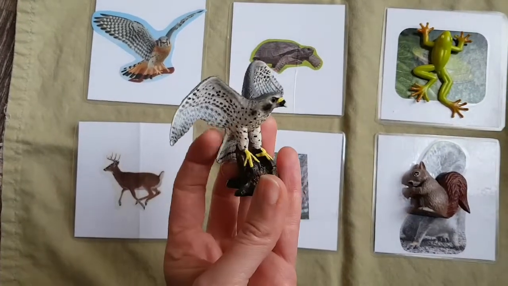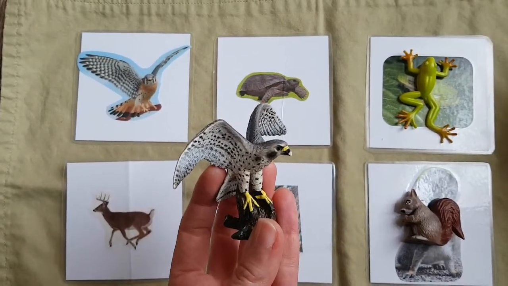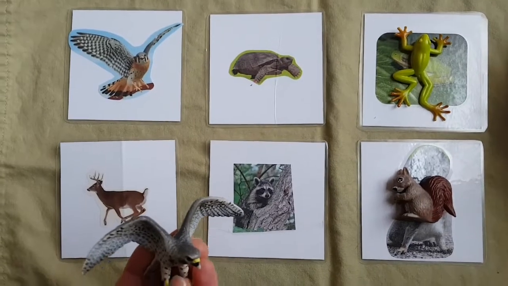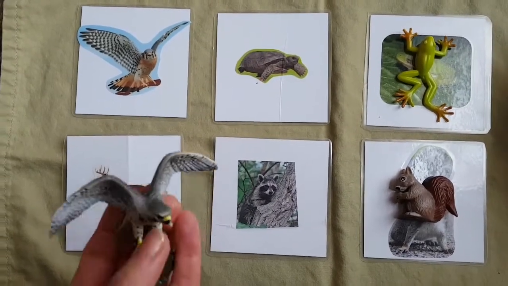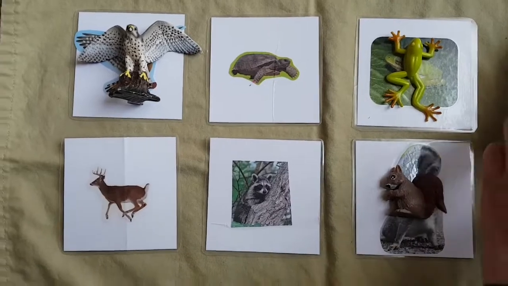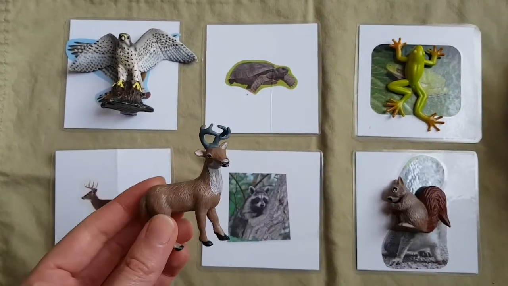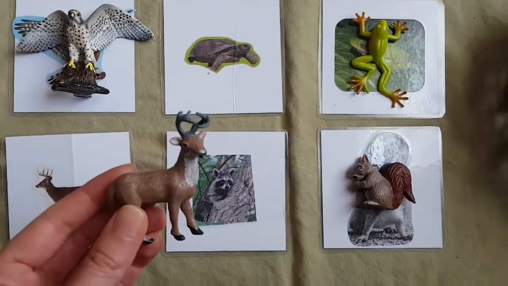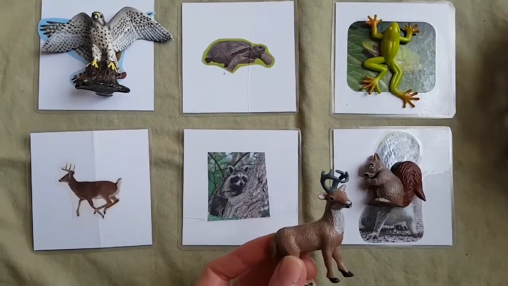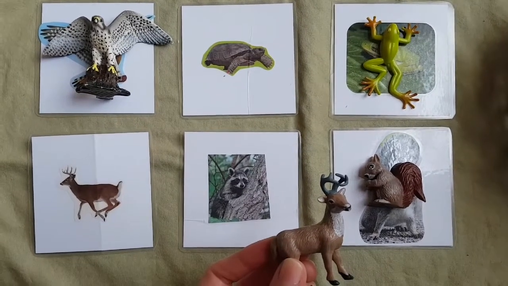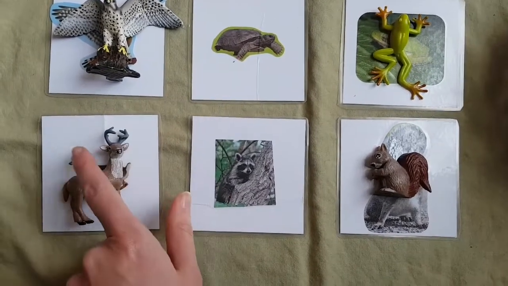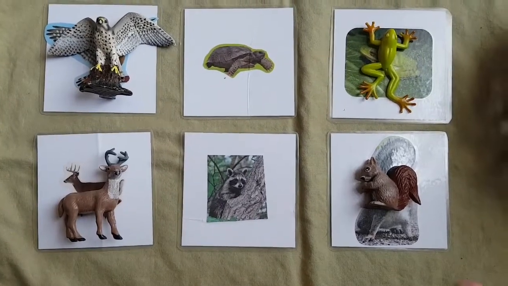Here we have the kestrel. Kestrel. Do you see a picture that matches? There it is. Kestrel. How about this one? Here's our buck. Buck. Do you see a picture that matches our buck? There it is. Buck. They both have antlers.